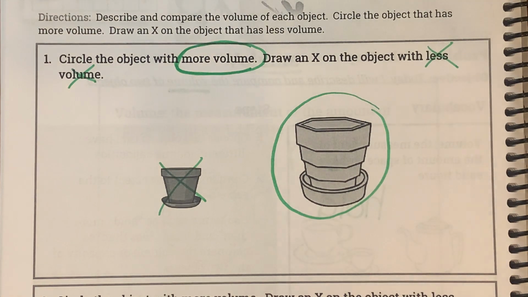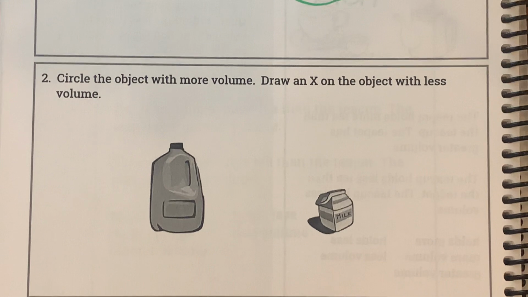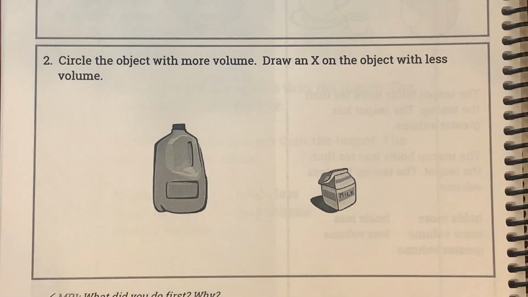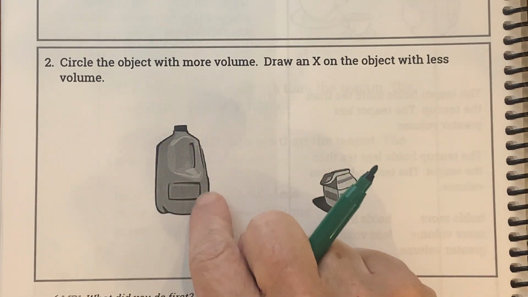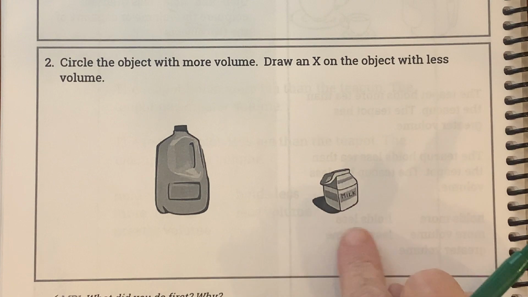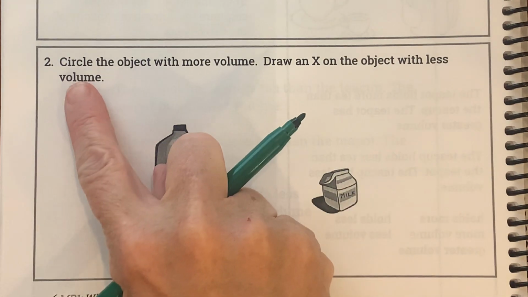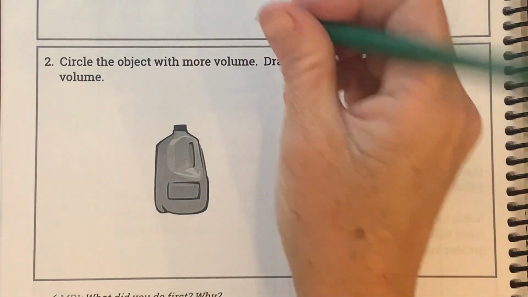Okay, let's look at one last one together. Looks like we're comparing two milk jugs. So this looks like milk that I might buy from the grocery store and keep in my refrigerator. And this kind of looks like milk that I might get from a school. So it says circle the object with more volume.